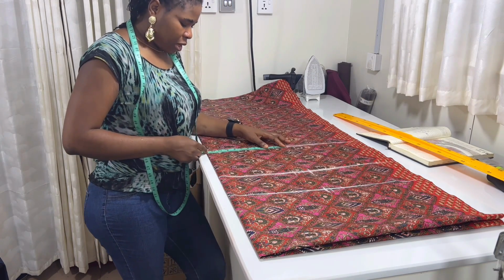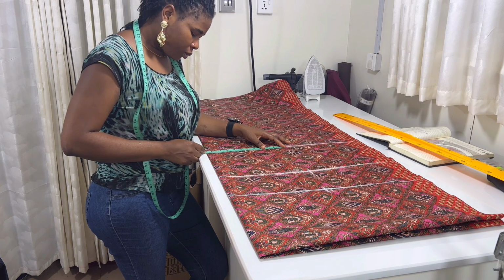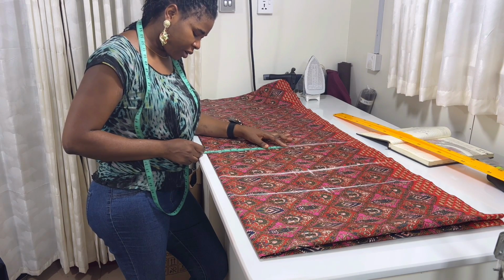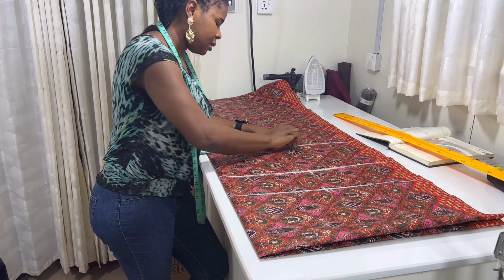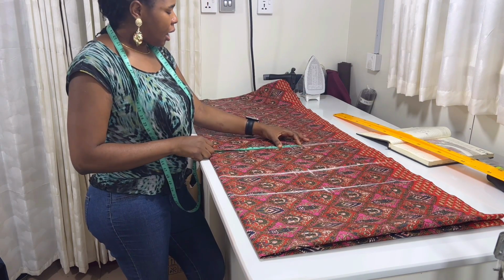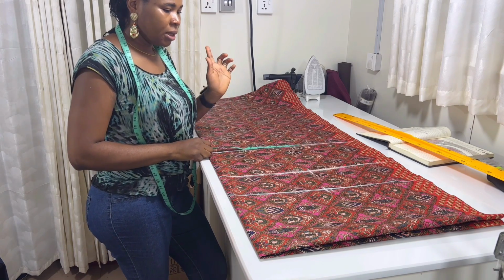Then I'll come to the hip line. I'll input the hip circumference divided by 4. My client's hip circumference is 50 divided by 4, that will be 12.5. Half inch ease, 1.5 seam allowance. Then I'm going to connect these points together and then just go really straight down.